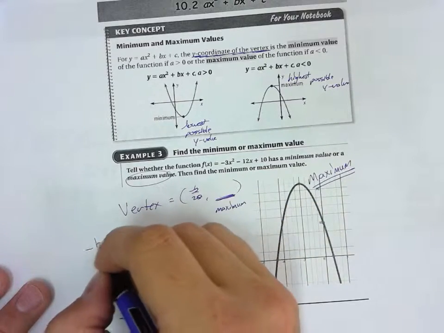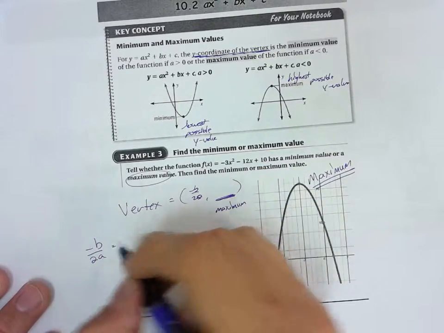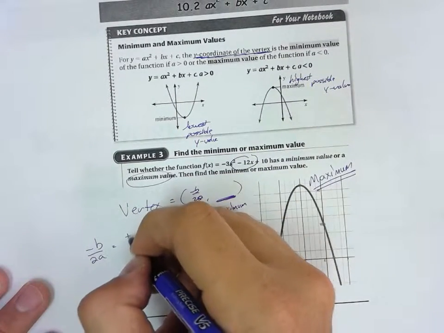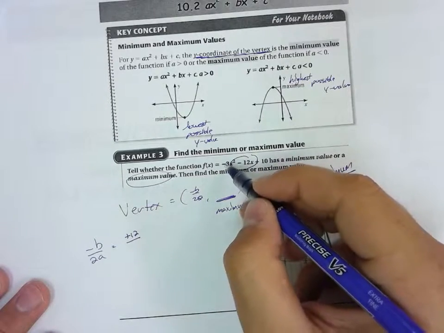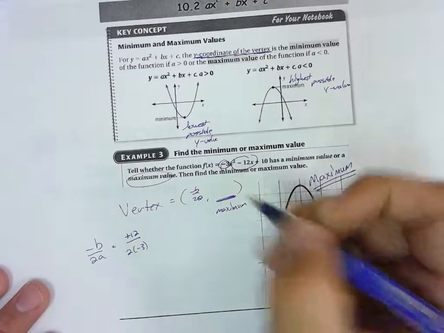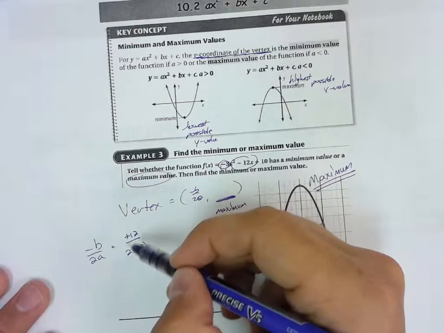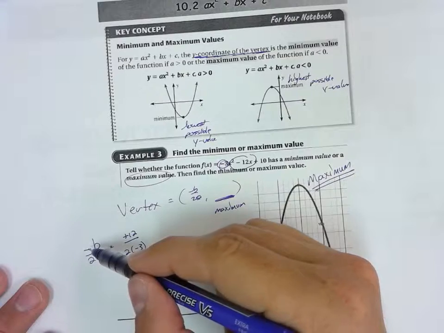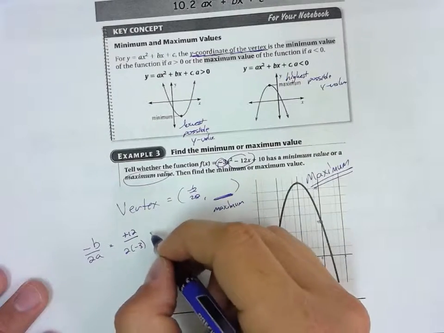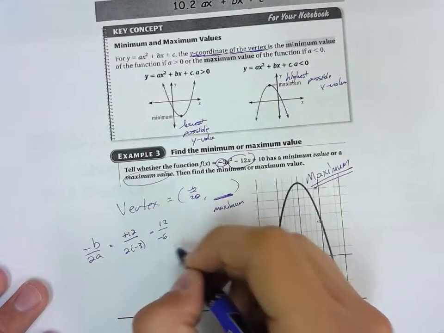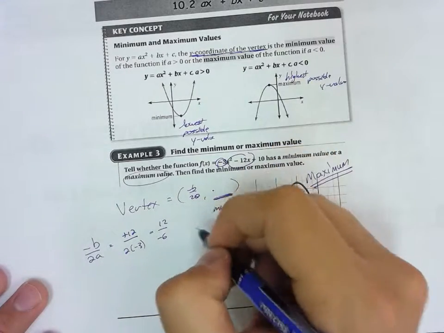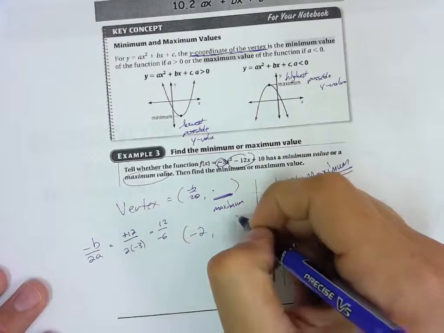So let's find negative b over 2a. Negative b. So in this case, b is already negative. So it's going to be a positive 12 divided by 2 times a. A is negative, so 2 times negative 3. The opposite of b over 2 times 3. Just because this is negative doesn't mean this number has to be. If this is negative also, then you're going to end up with a positive. So you have 12 divided by negative 6. 12 over 6 is 2. Positive over negative is a negative 2. So my vertex is at negative 2 something.